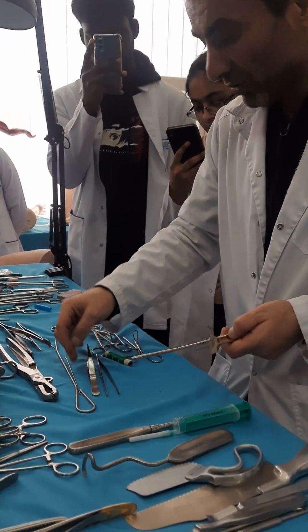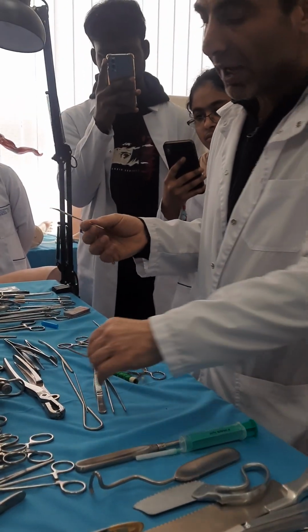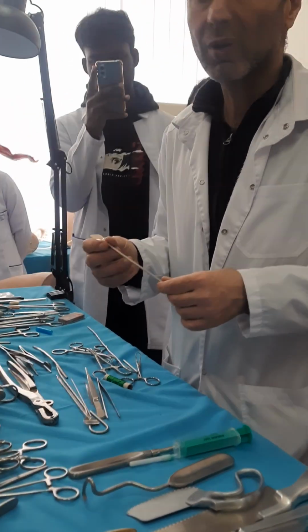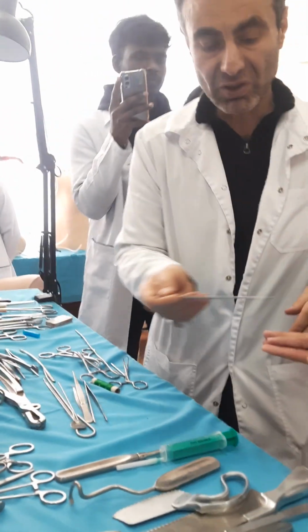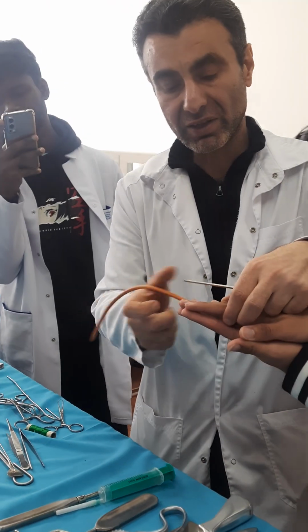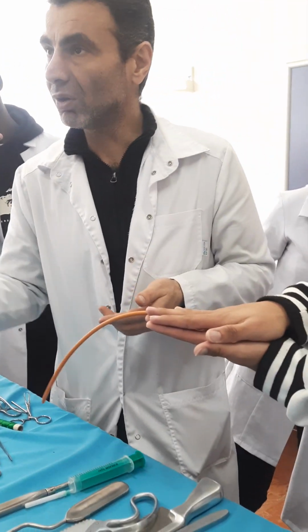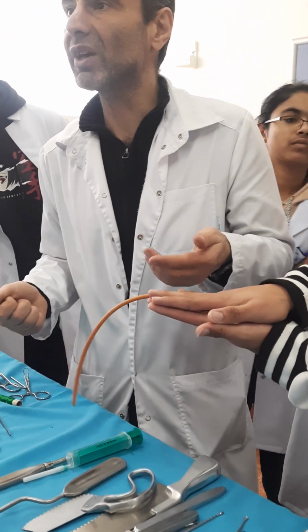Size, of course, can be different: small, big, short, long. So this is a unique type of probe. We call it the grooved probe. Now hold your hands like this. For example, this is two layers which I want to cut. And I know that between these two layers there are vessels or nerves. I teach you the first rule of dissection: cut the tissues layer by layer.